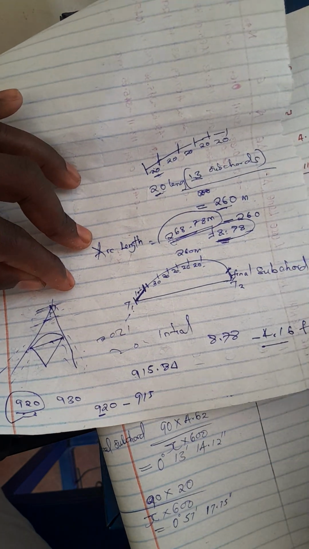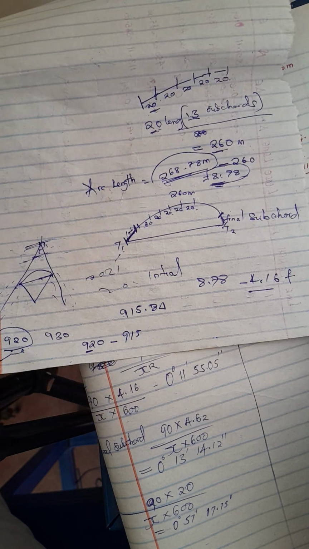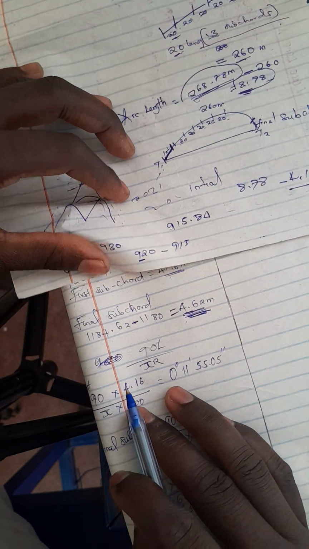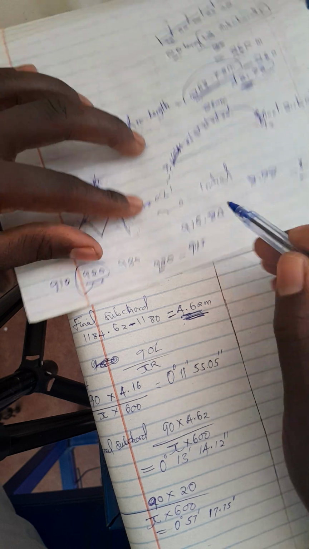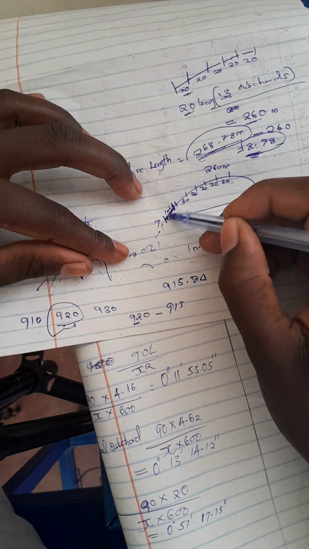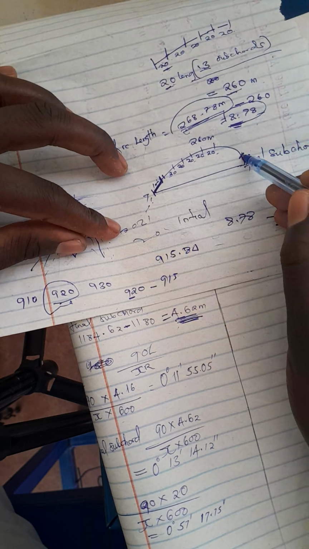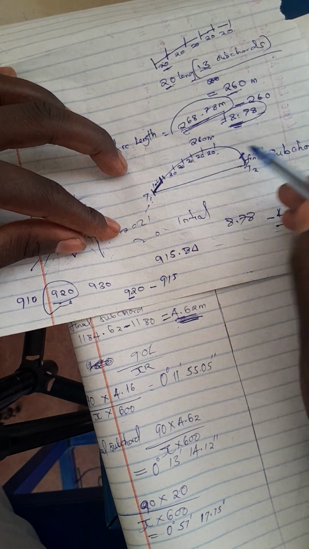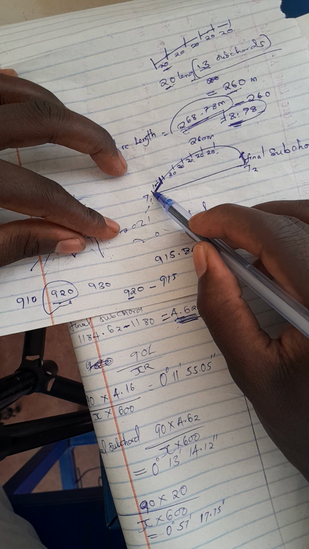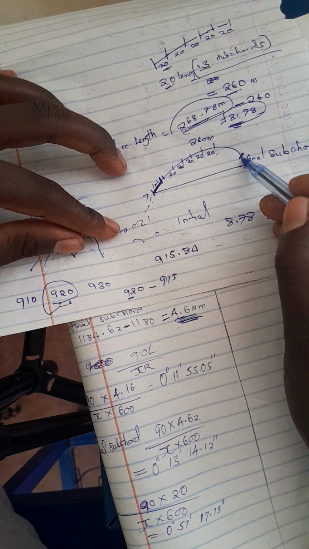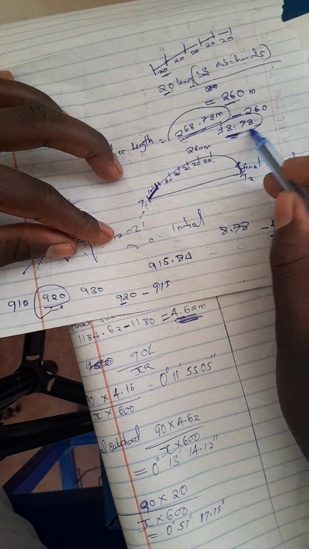When you add 4.16 plus 4.62, it will give you this one.